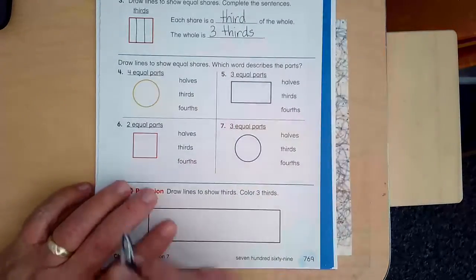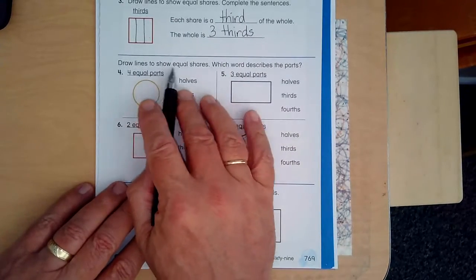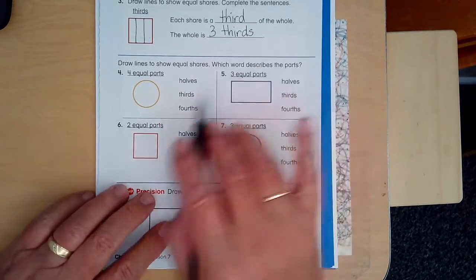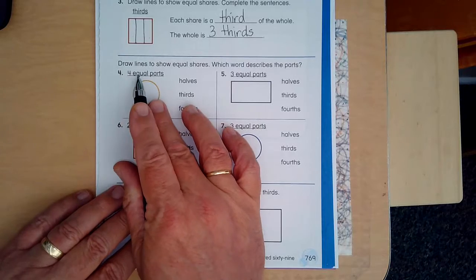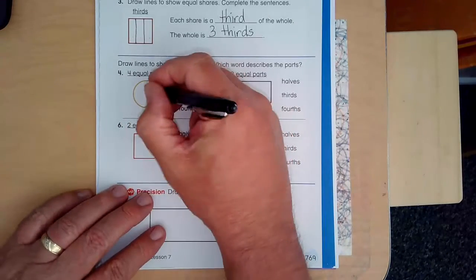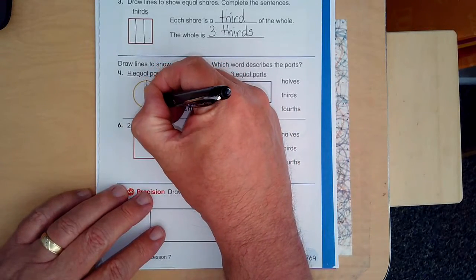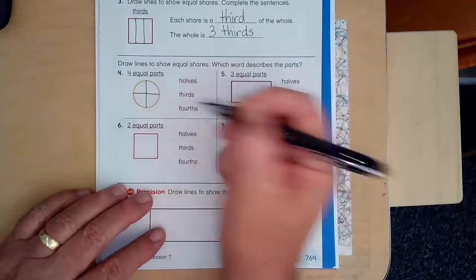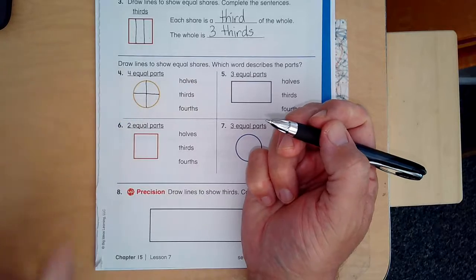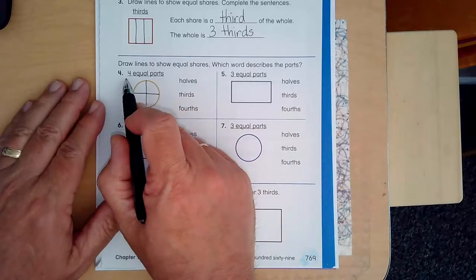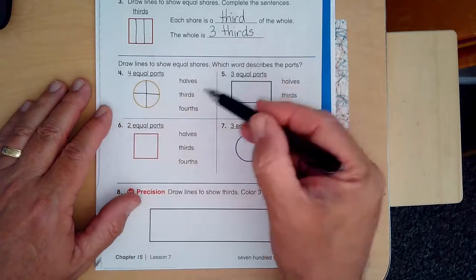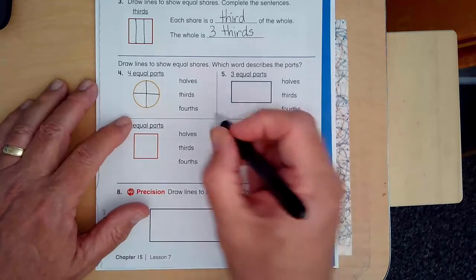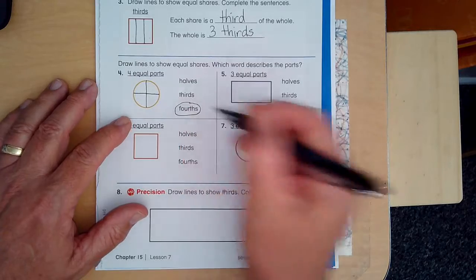Excellent. All right, draw lines to show equal shares. Which word describes the parts? So if I have 4 equal parts, well, let's do that. I'll do this and then across like this. Each of those parts is equal. If I have 4 equal parts, they're not halves, they're not thirds, they are fourths.